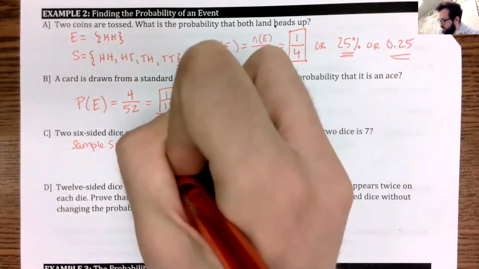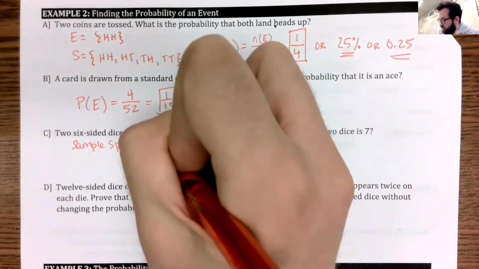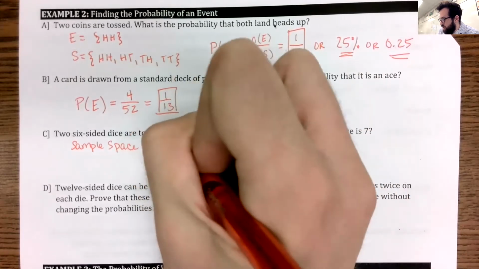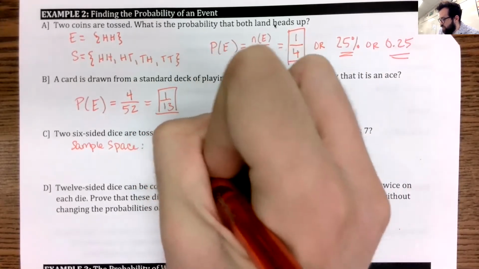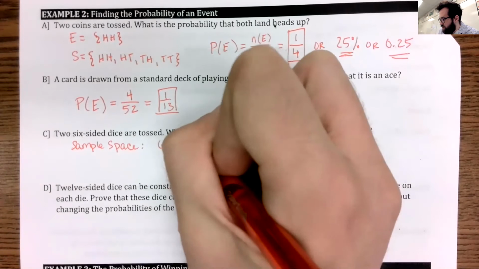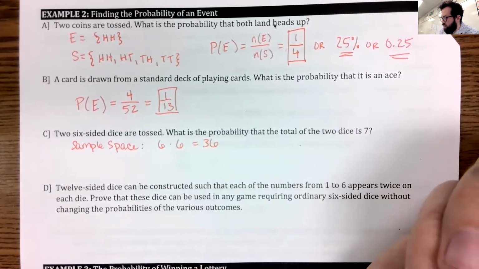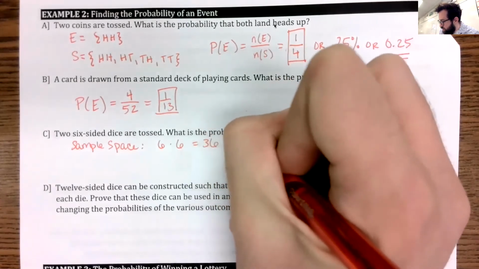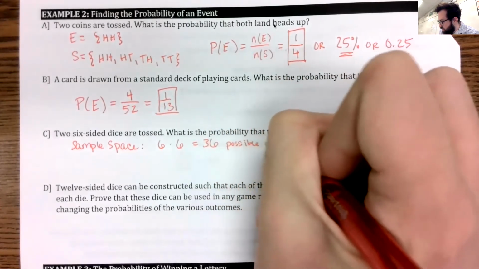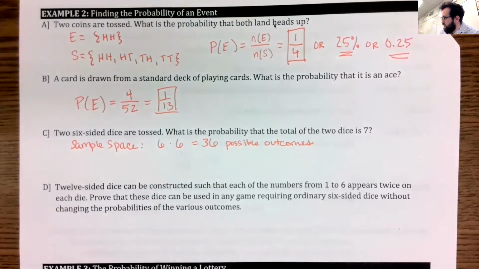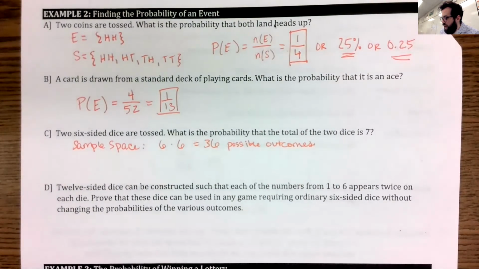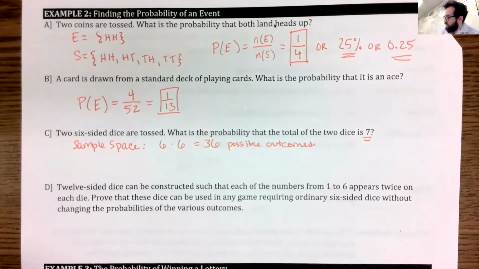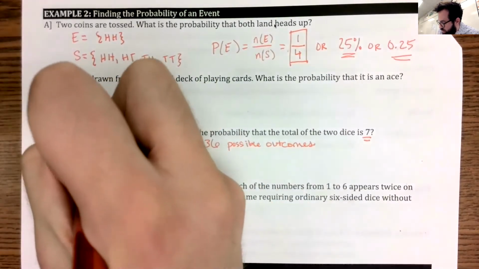It's 2 6-sided dice. So when we roll or toss the first die, there are 6 possibilities. And when we toss the second die, there are 6 more possibilities. So we multiply those to get 36 possible outcomes. And we want to know how many of those add up to 7. So let's set this up like we did previously as well.